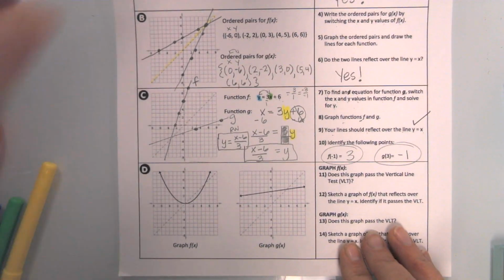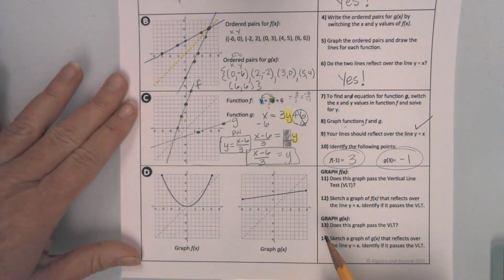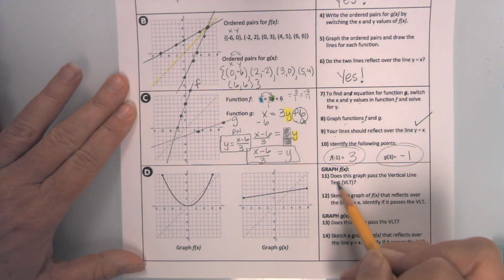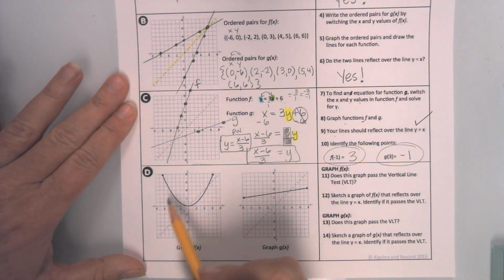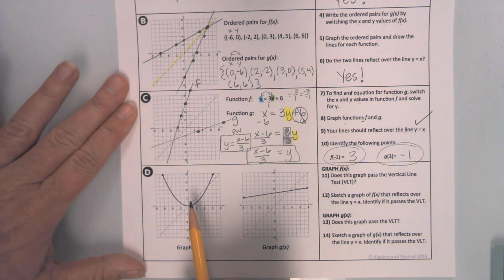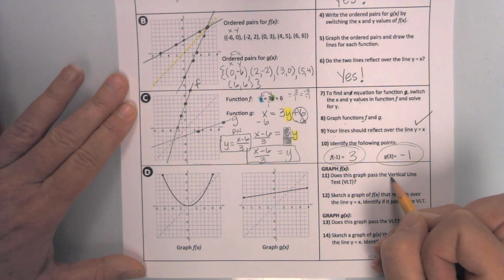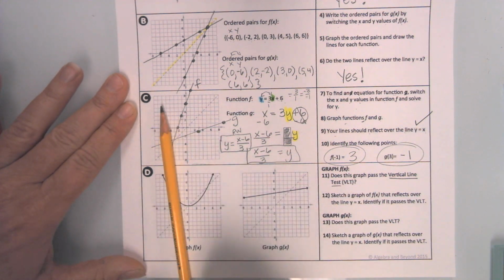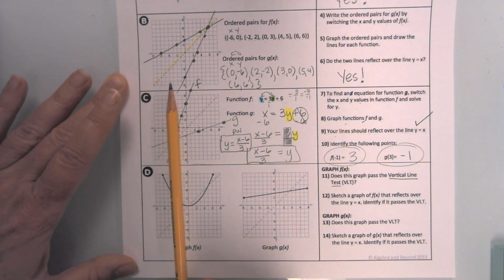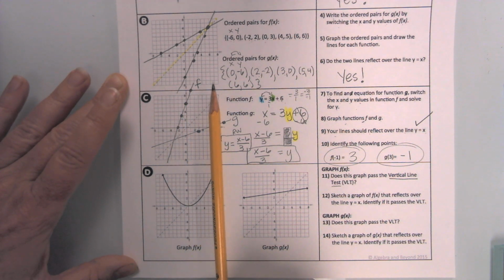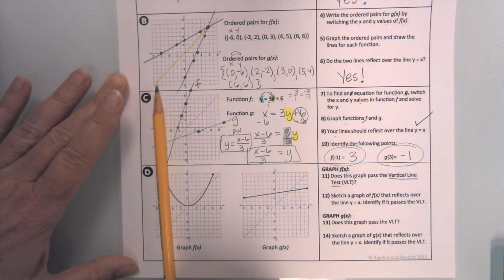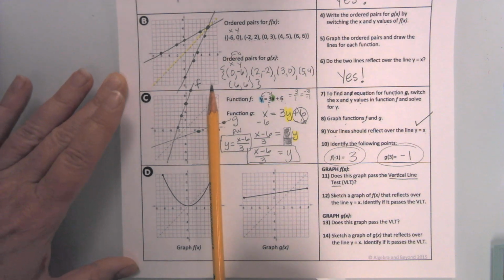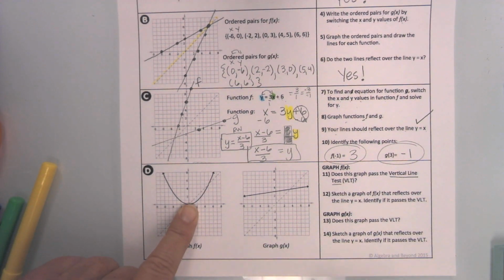Okay, one more time. Let's go ahead and take a look at D. How else can we look at inverse functions? Does this graph pass the vertical line test? So let's look at f of x. Now this is a term from Integrated 1, so if you don't remember the vertical line test, what that means is I need to make sure this is a function. And how I test that is if I move my pencil across, it only hits one part of the line at a time. So notice I'm starting on the left, I'm moving my pencil, and no matter where I stop, there's only one part of the line that's on the pencil. So this does pass the vertical line test.